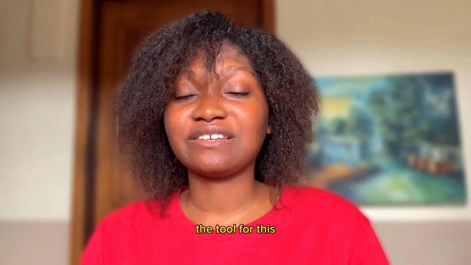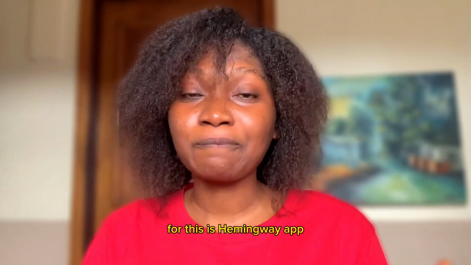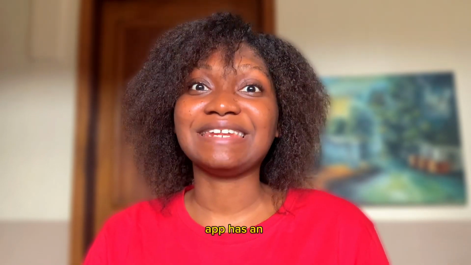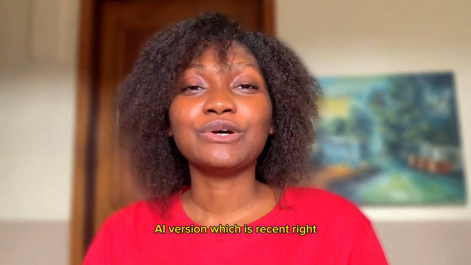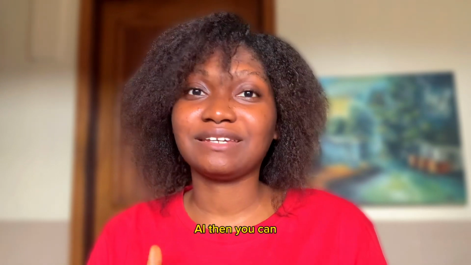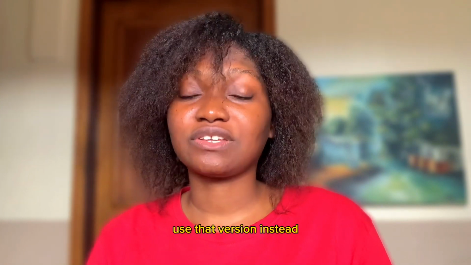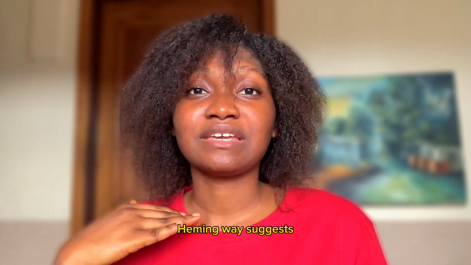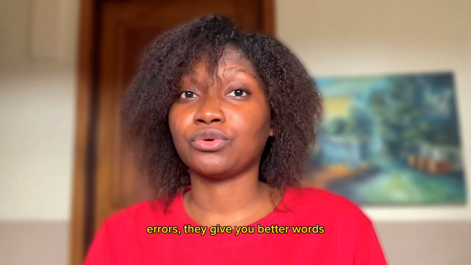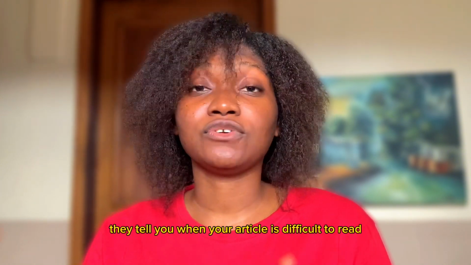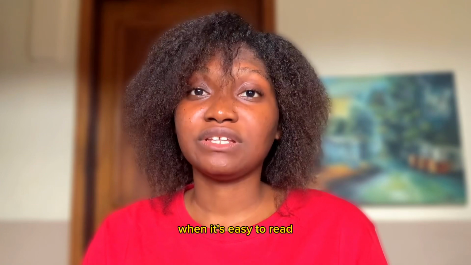So the free SEO tool for this is Hemingway app. Now Hemingway app has an AI version which is recent. So in case you need help with AI, then you can use that version instead. But generally, Hemingway suggests errors, gives you better words, and tells you when your article is difficult to read, when it's easy to read.